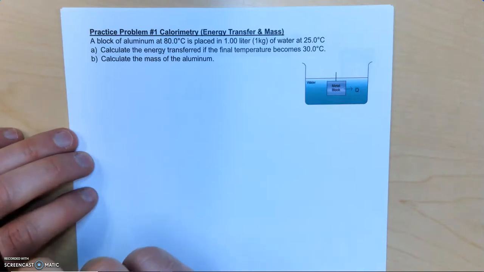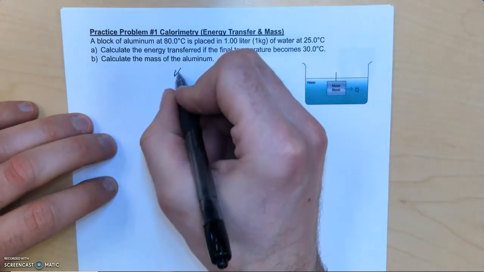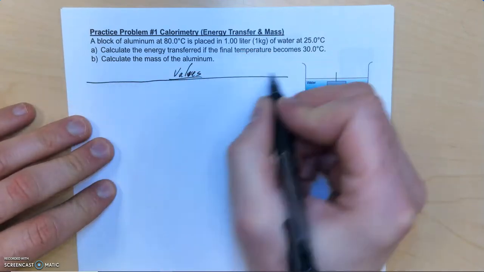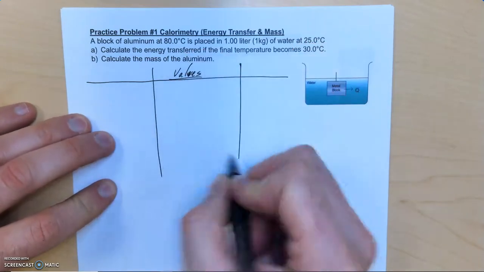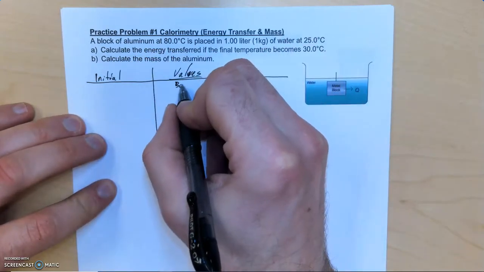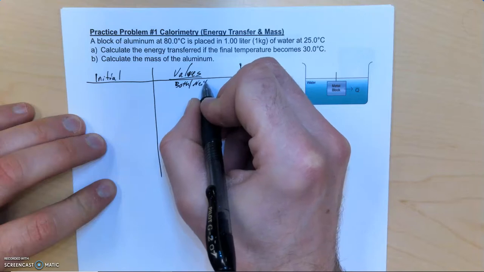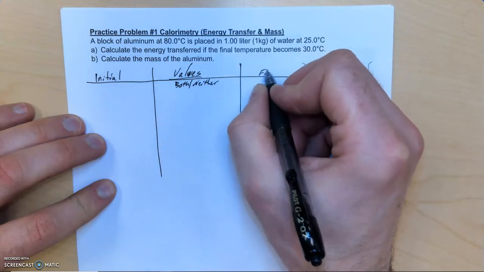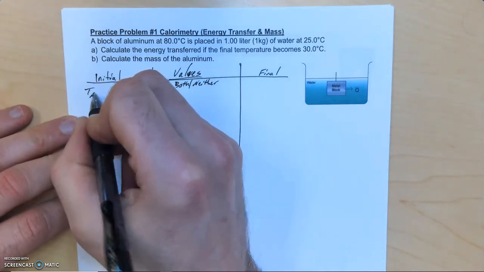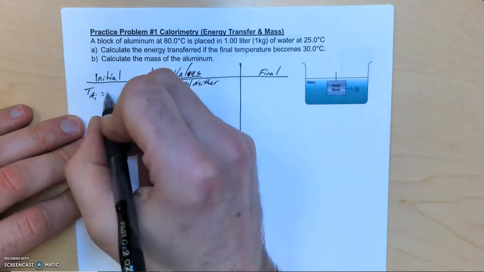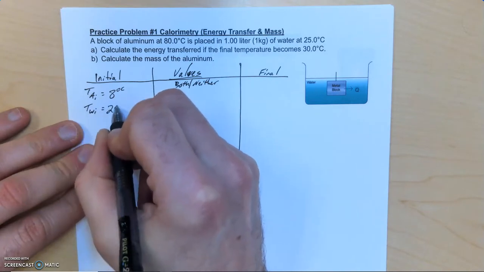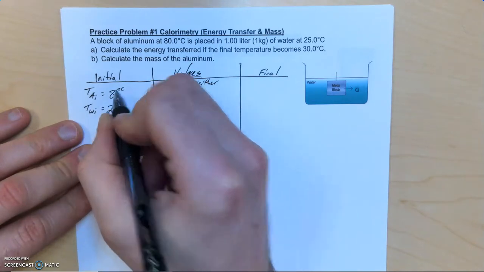So the first thing you have to do is write down your values of what you know. Let's make a list of our values. So our initial and our final temps. All right, let's put in what we know. So the temperature of the aluminum initial was 80 degrees C. Temperature of the water initial is 25 degrees.